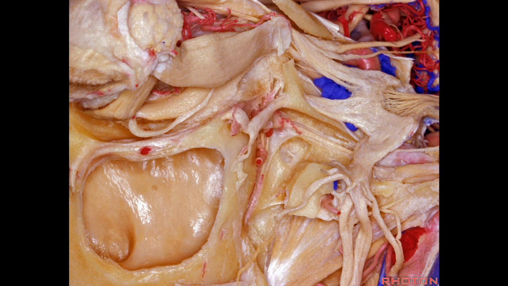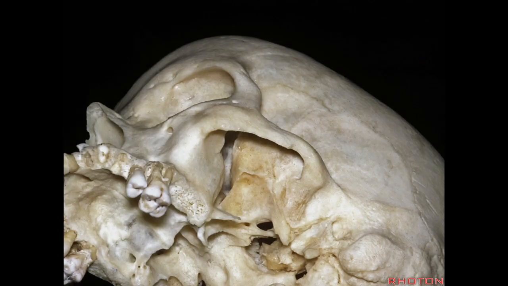If we open it more lateral, we can access V3 and trigeminal nerve here in infratemporal fossa. So here's just a view inferolateral, and here is infratemporal crest on sphenoid bone. So what fossa is this?